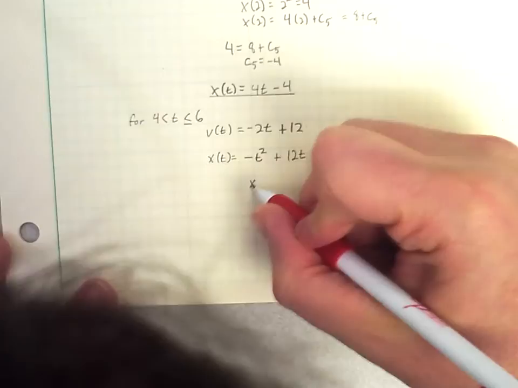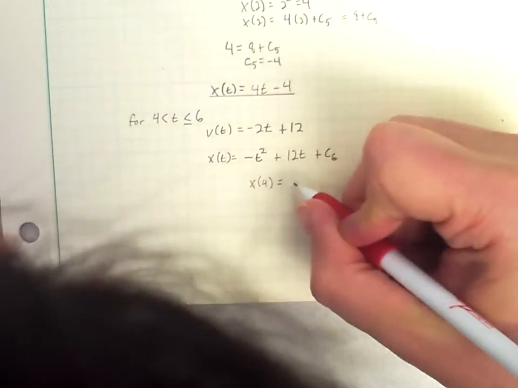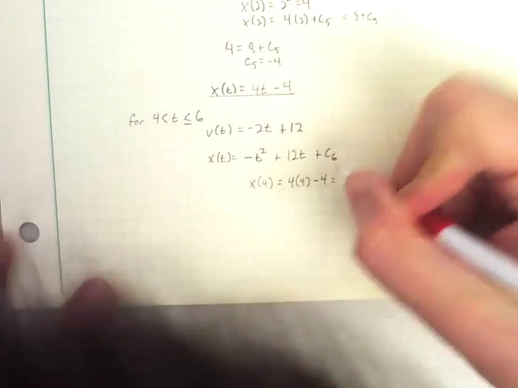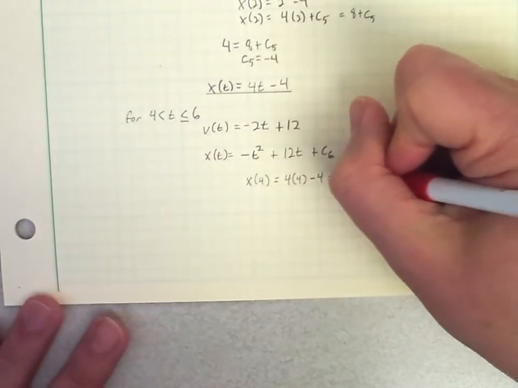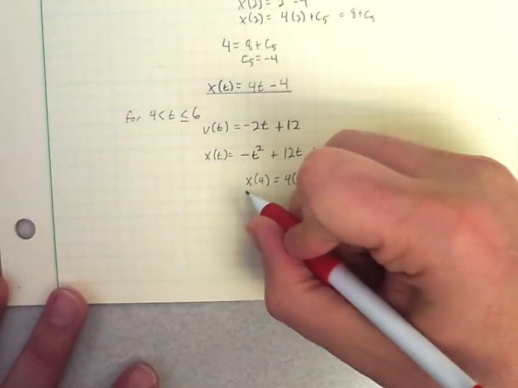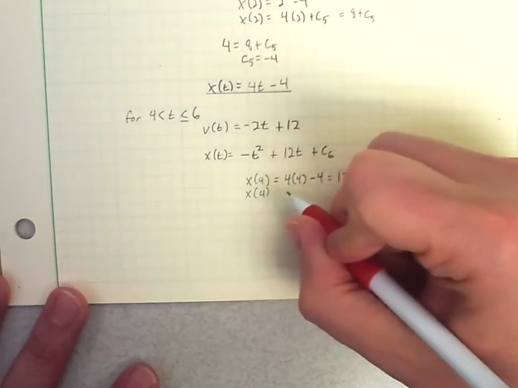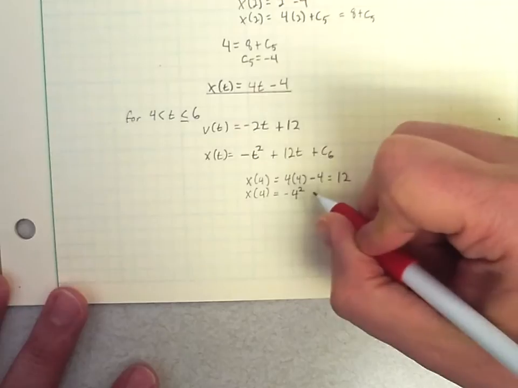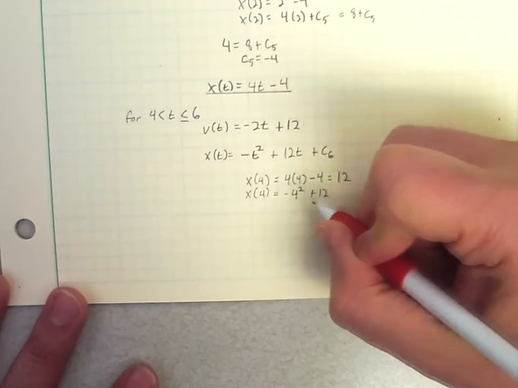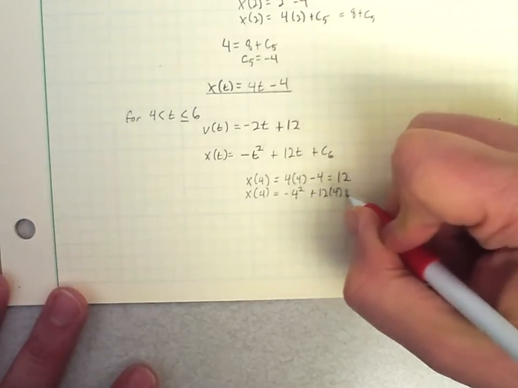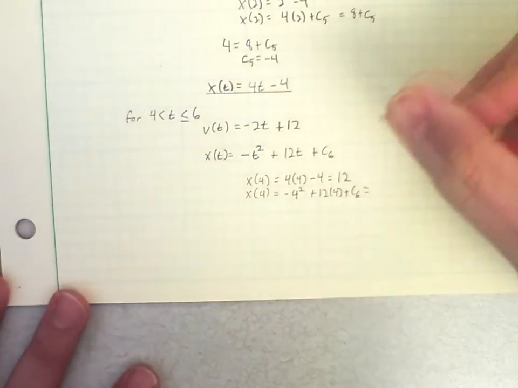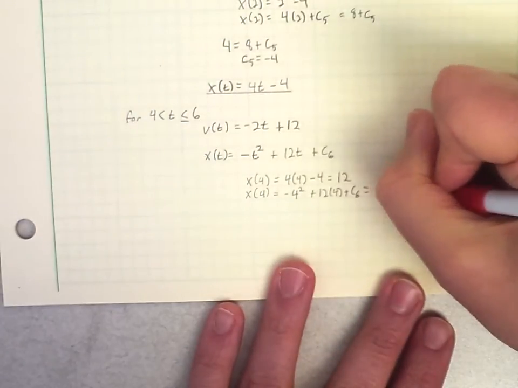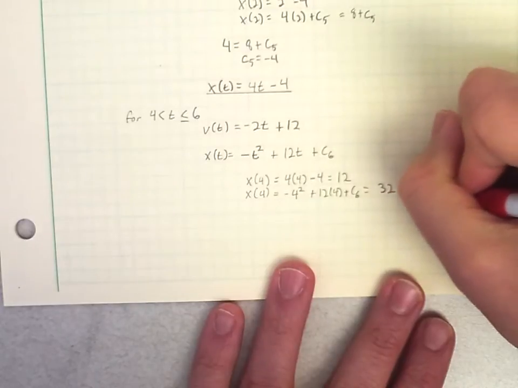So x of 4, which was 4 times 4 minus 4, which is 12, has to be what I get from it on this side, which is negative 4 squared plus 12 times 4 plus c6, which gives me 32 plus c6.